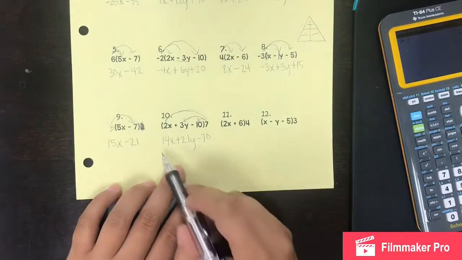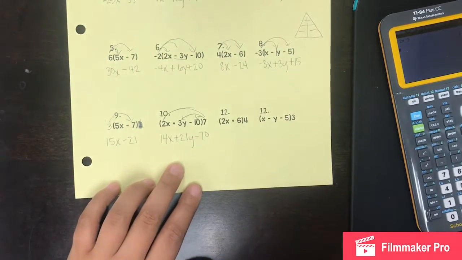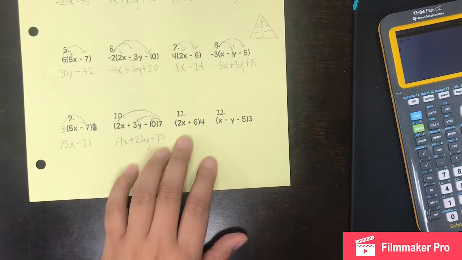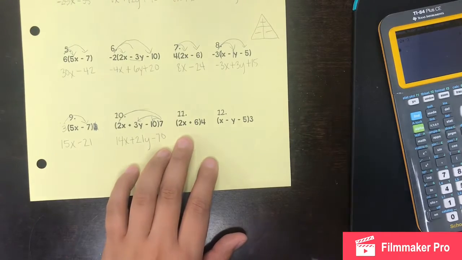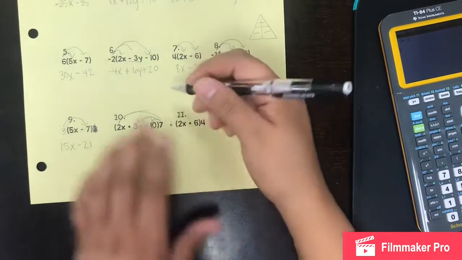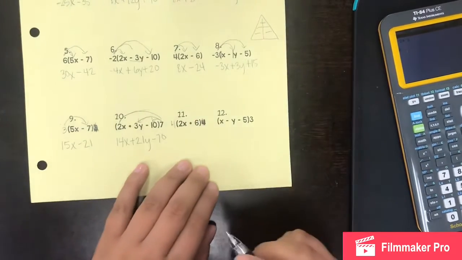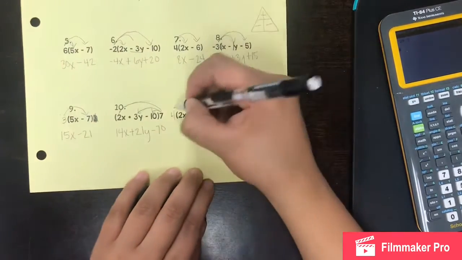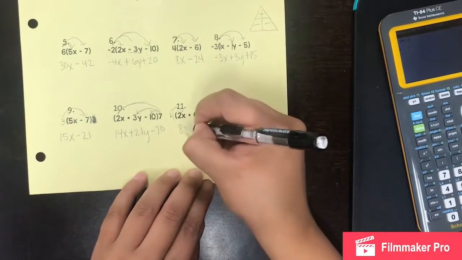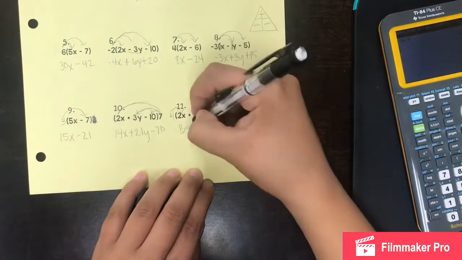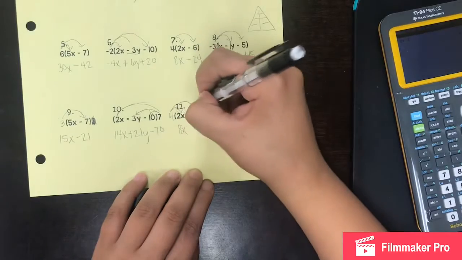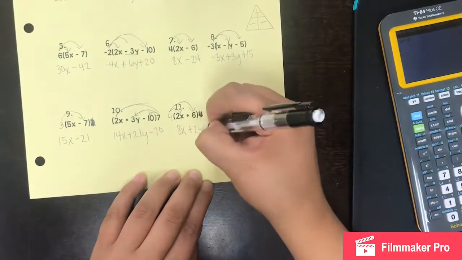So order does matter whenever you're writing expressions. I'm going to do another one, or actually, I'm going to move this one to the front. So I'm going to show you both ways, so that whichever one you're comfortable with, make sure you get rid of the 4 in the back. 4 times 2x is 8x. 4 times positive 6 is positive 24.